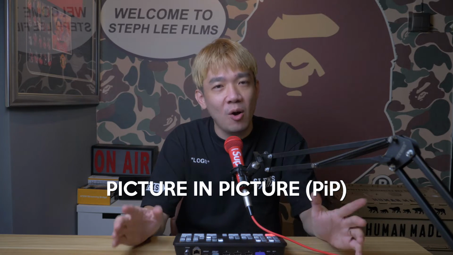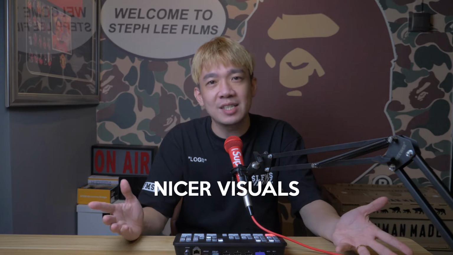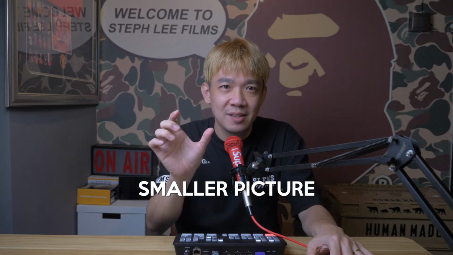So the effect which I've just shown you earlier is called the picture-in-picture or PiP effect. And this is one of the most useful functions on the ATEM Mini switchers. I personally use this function quite often when the client wants to present slides or slideshows or show text as the main view, while at the same time present a smaller version of the speaker still talking during the slideshow presentation. In this way, the viewers will have a nicer visual effect and not just slides and a voiceover, which is kind of boring. So for the purpose of my video today, I will call this smaller picture the smaller picture for easy reference.